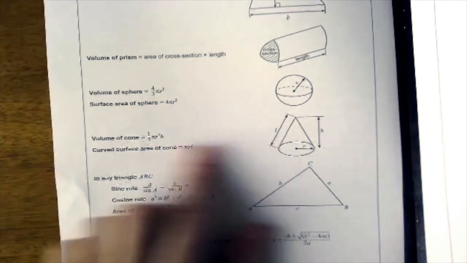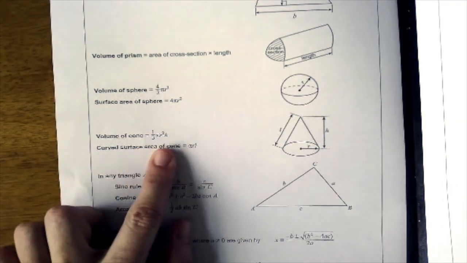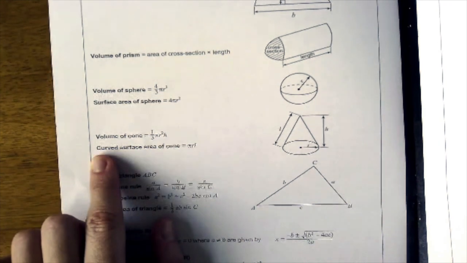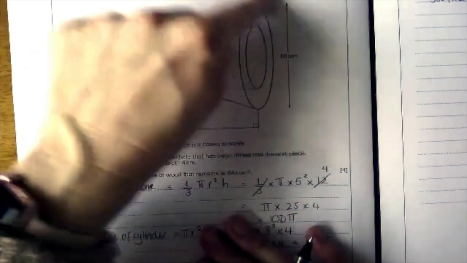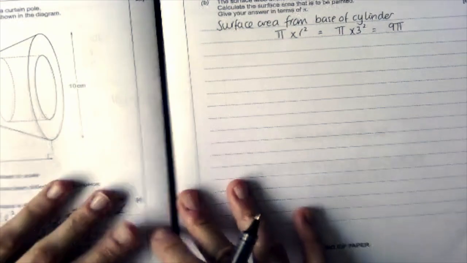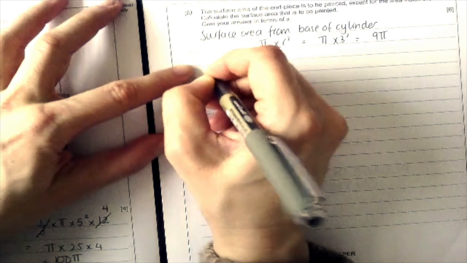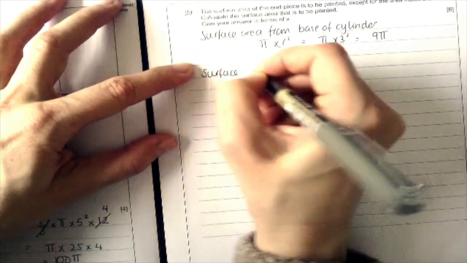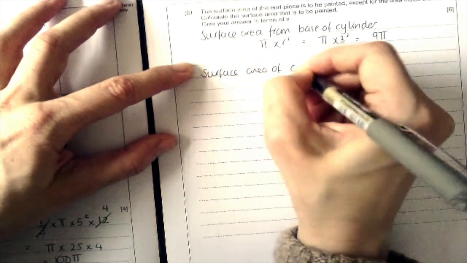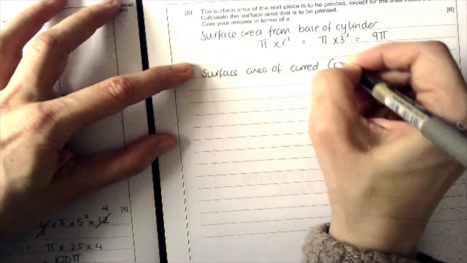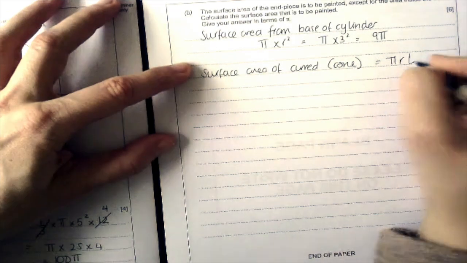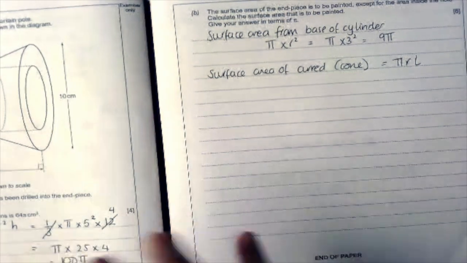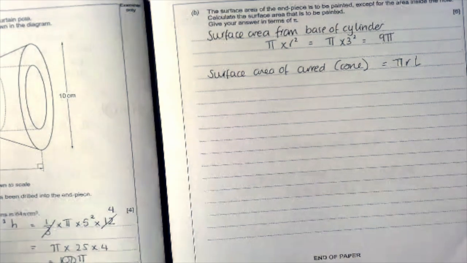Again, I'm told this at the front of my booklet. Curved surface area of a cone. Make note, it just says the curved. So actually all I'm working out is this top piece. So I'll have to work out the base of the cone as well separately. So let's do the curved part first. So surface area of curved, so we're doing the cone here, it's pi r l. We know the radius, we know pi. We don't know the length though.